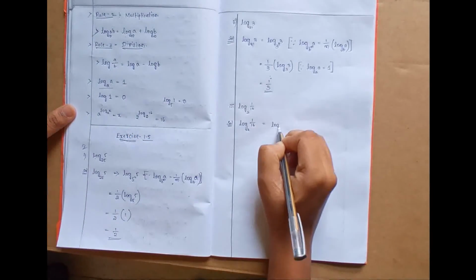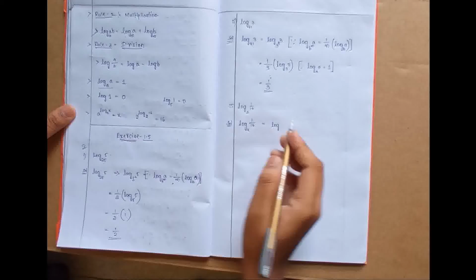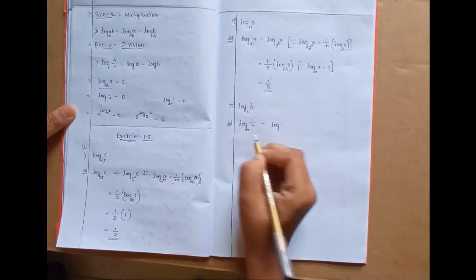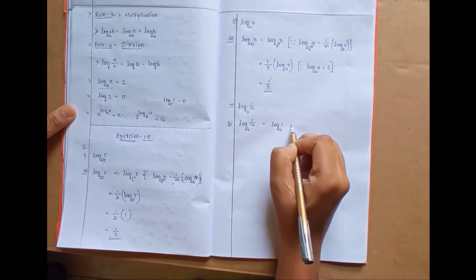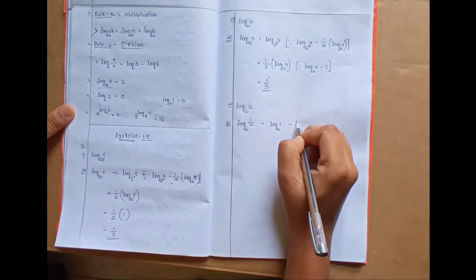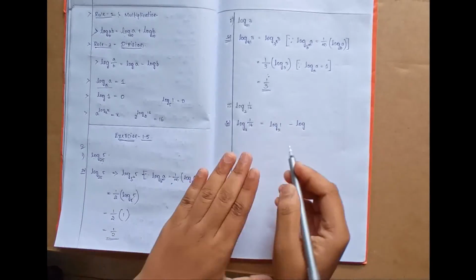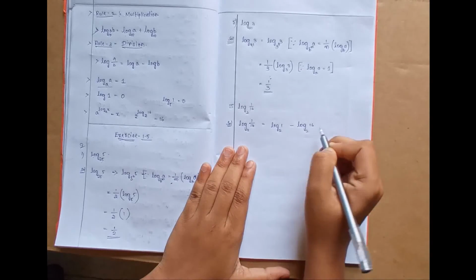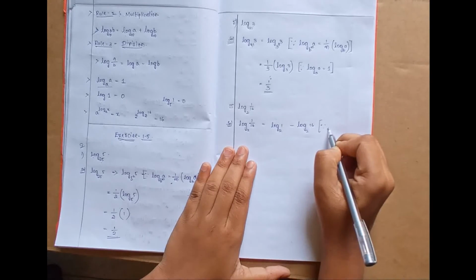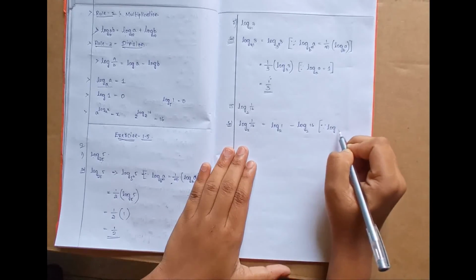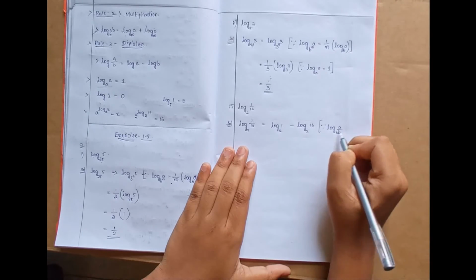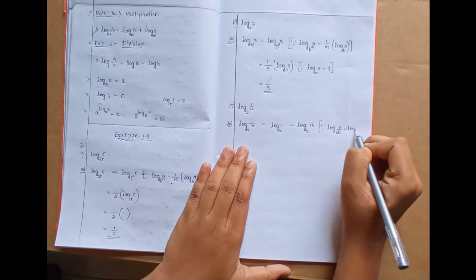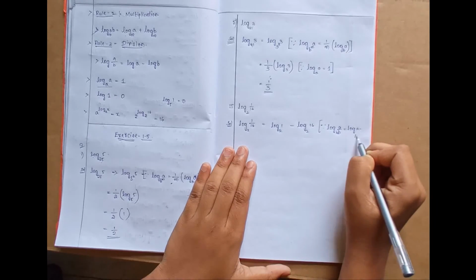Log, here what is a? 1 to the base 2 minus log, here what is b? 16 to the base 2. So here we applied the law log a by b is equal to log a minus log b.